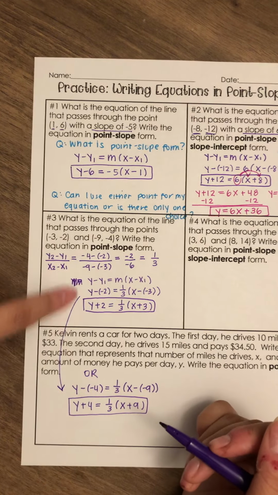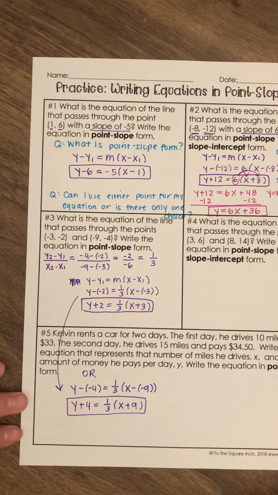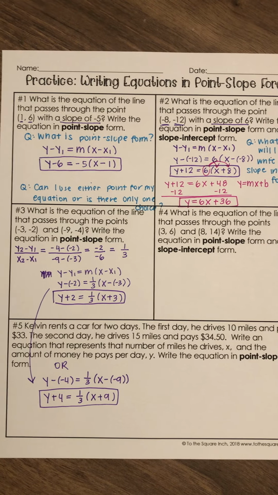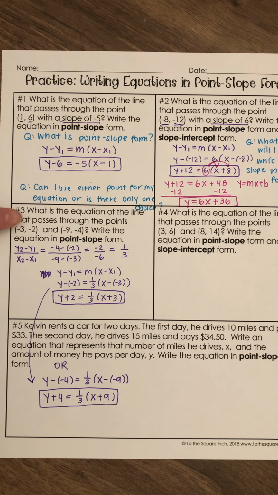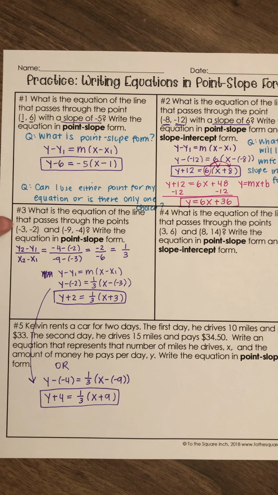So both of these equations are both the correct equations in point slope form of the line passing through these 2 points.